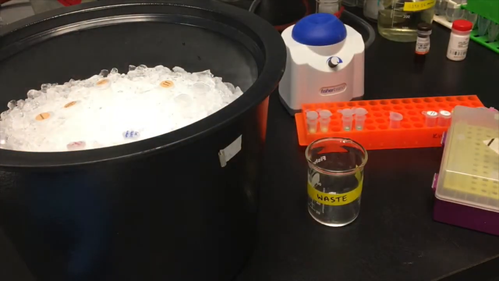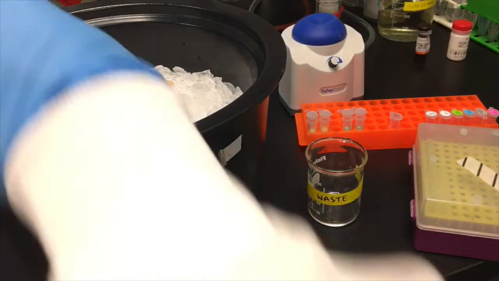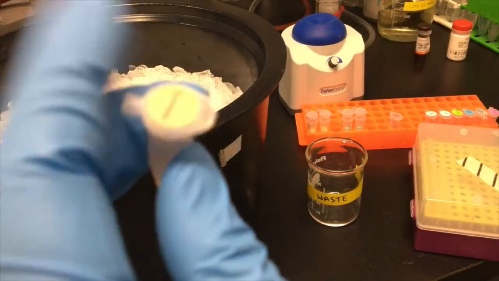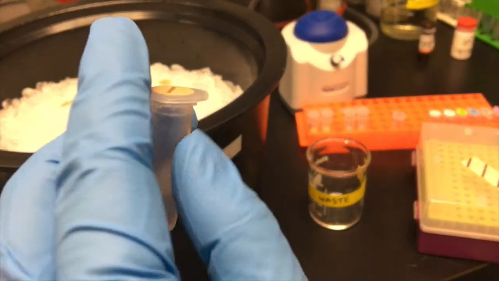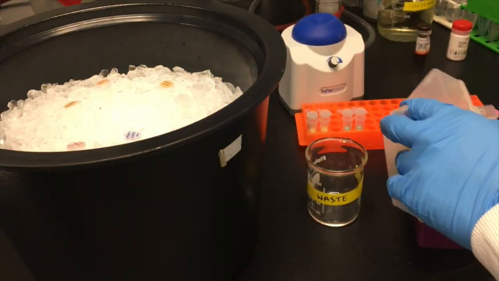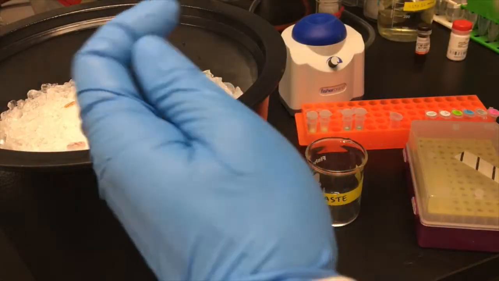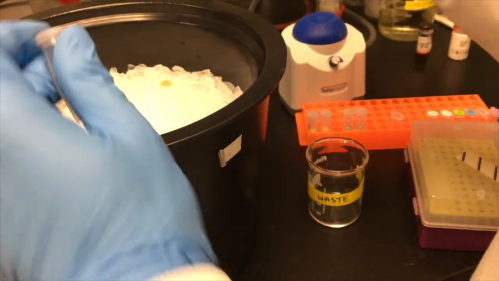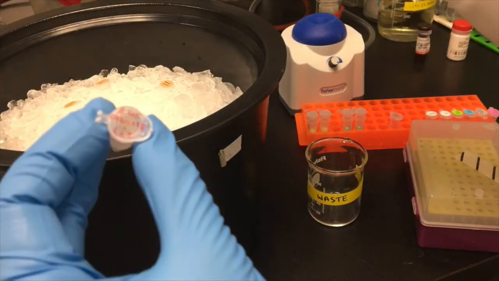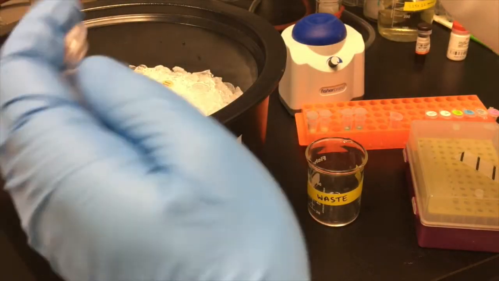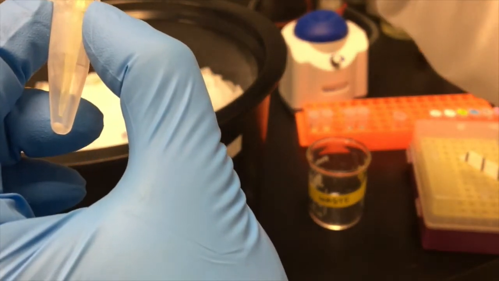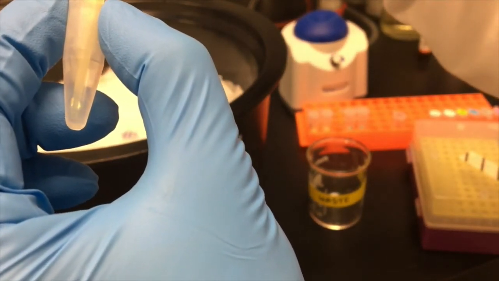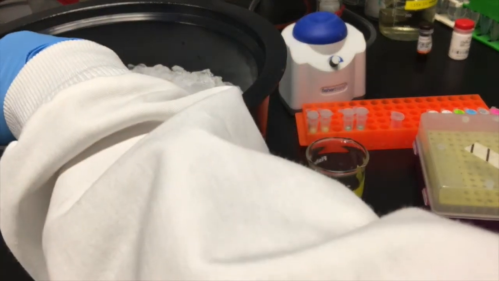Next, we need to break open the cells to extract the RNA. We do this by an enzymatic digestion of the cell wall. Lysozyme and proteinase K are enzymes that break down the peptidoglycan of bacterial cell walls. First, we resuspend the cells in each tube in 100 microliters of lysozyme solution. Then we add 20 microliters of proteinase K solution.